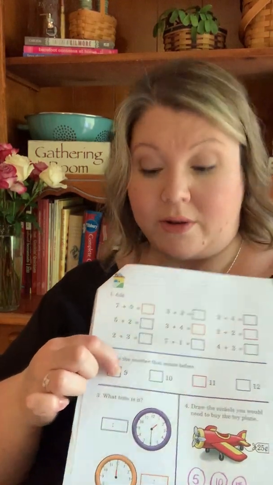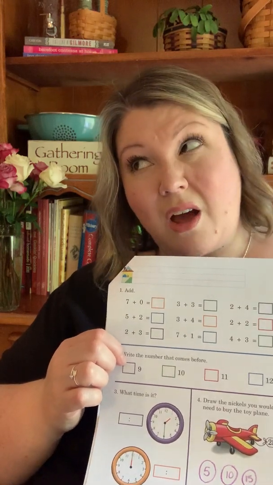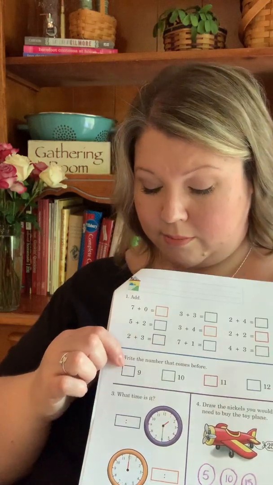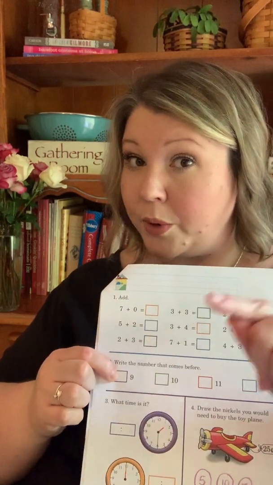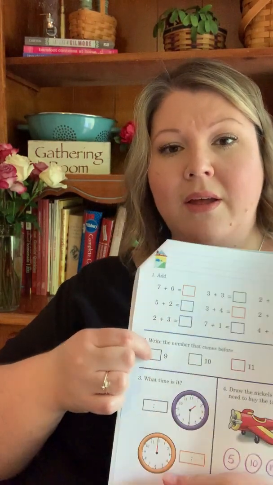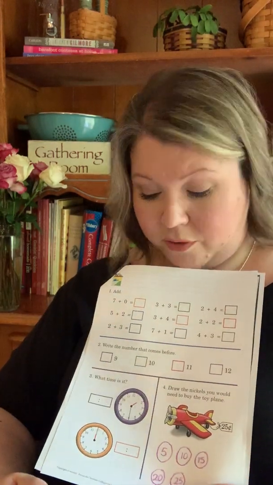This number has a ball on top. Which one has a ball on top? Is it 6 or is it 9? It's 9. What number comes before 9? Not after. We're not going to write 10 because 10 comes after 9. See how the box is before 9? What comes before 9? 1, 2, 3, 4, 5, 6, 7, 8, 9. 8. 8 came before 9. So I'm going to write an 8 there. You're going to do the rest all by yourself.